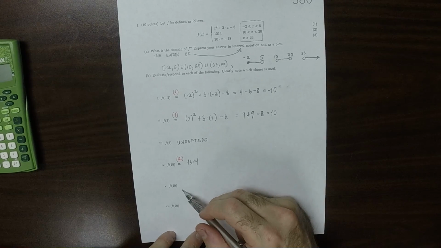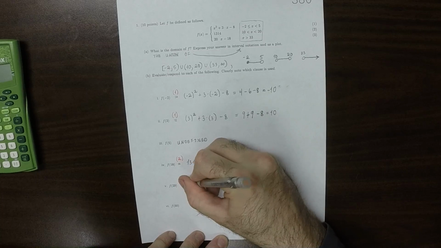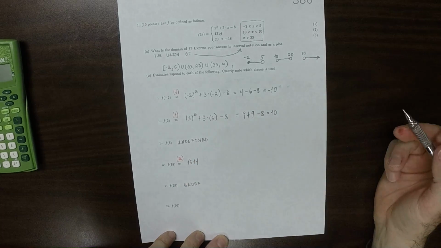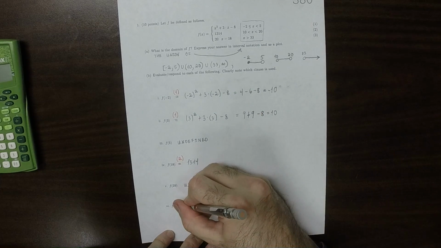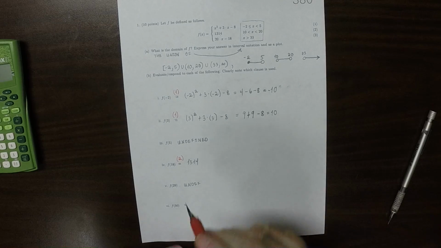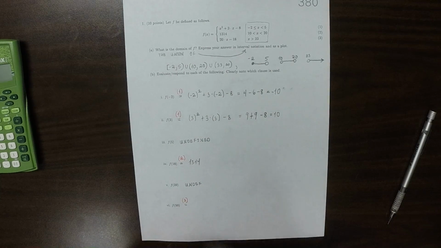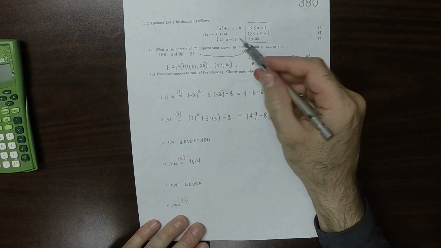Alright, so F evaluated at 29. Again, this is undefined. And then F evaluated at 50, that would be the third clause, because the input's more than 33.